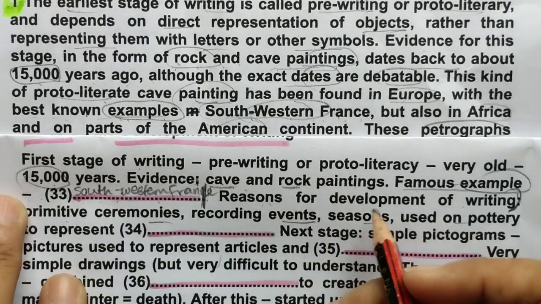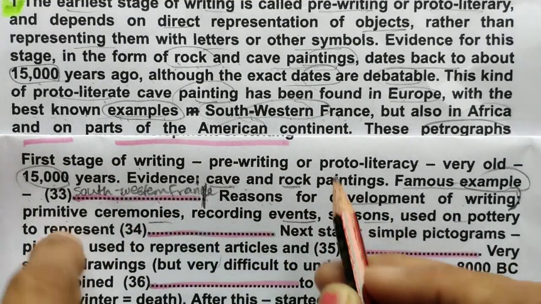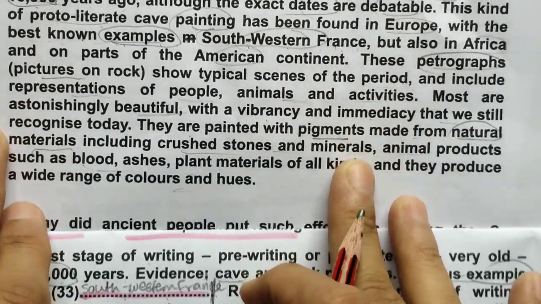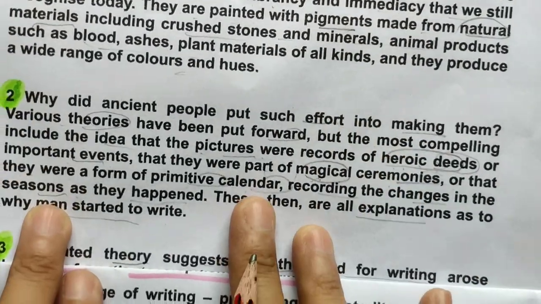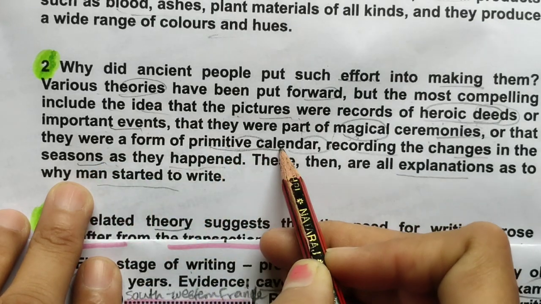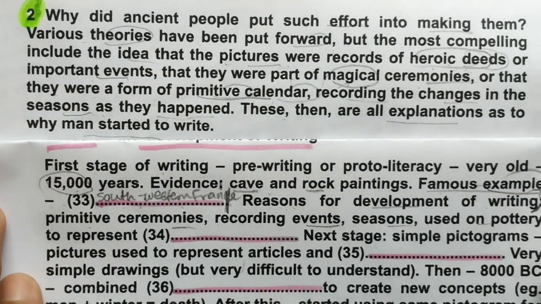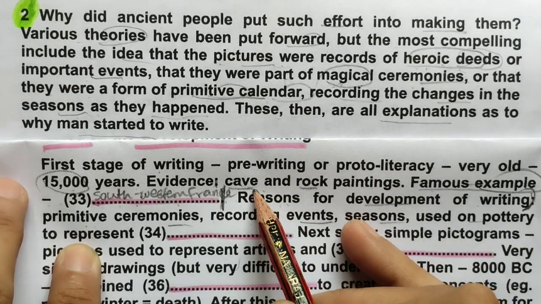Now next, reasons for the development of writing: primitive ceremonies, recording event seasons. So I think this is seasons kind of thing. Here the primitive calendar is also there. It was in the second paragraph. Now I will show you the question statement. Reasons.